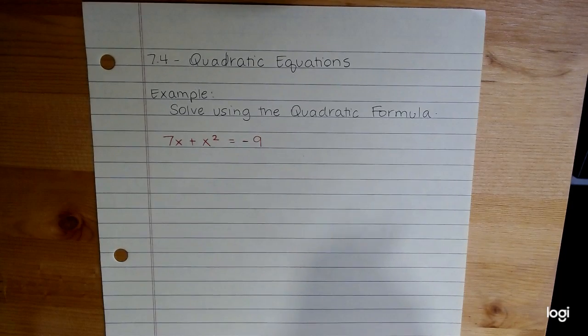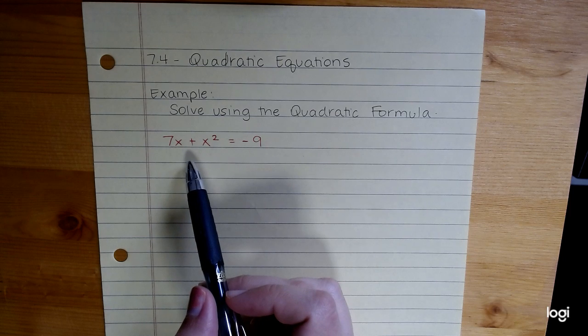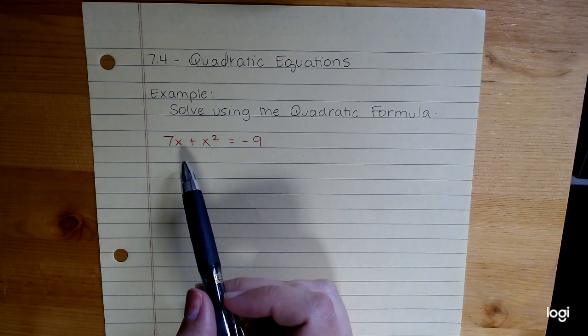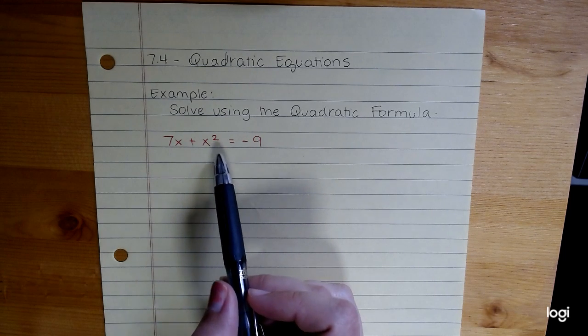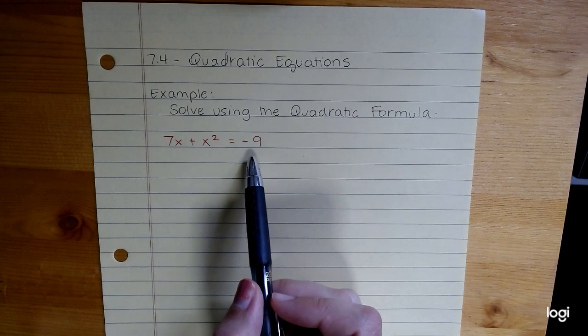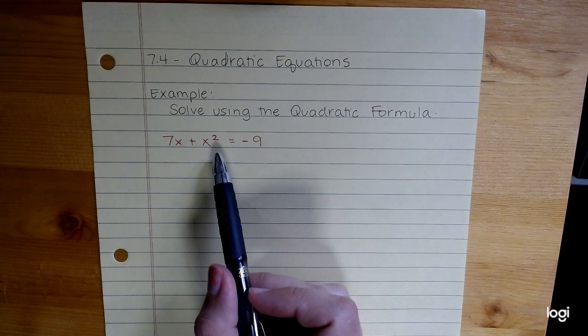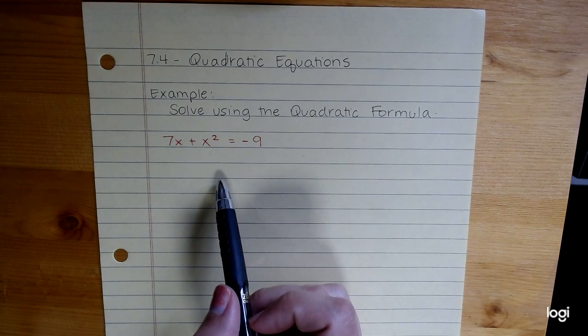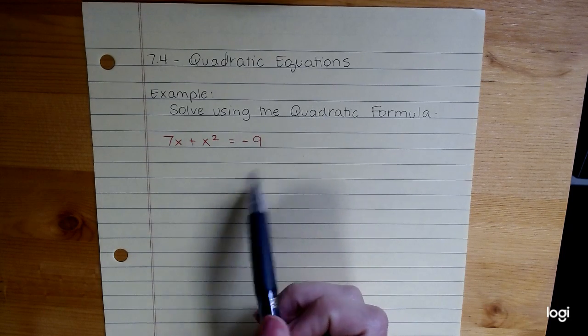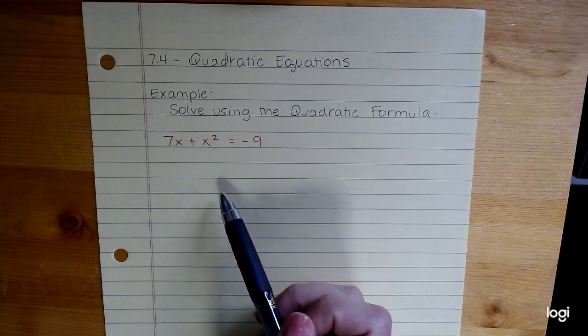All right, first up in our examples to solve is this quadratic equation. It's written as 7x plus x squared is equal to negative 9. Okay, I'm looking at this square term. It's the largest power in x, so I do know that it's going to be okay for me to use the quadratic formula to find its solutions.